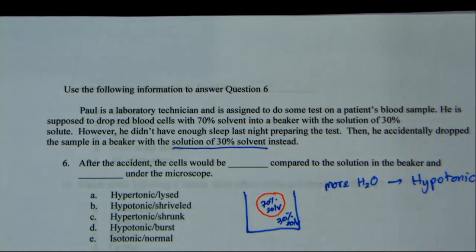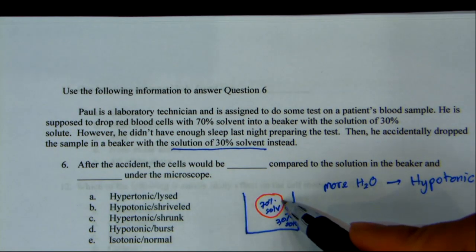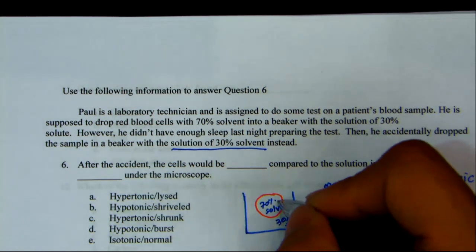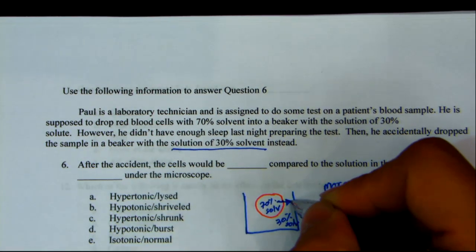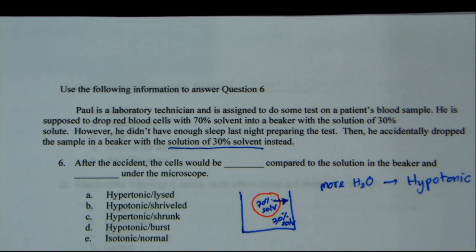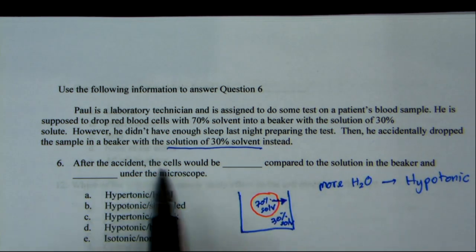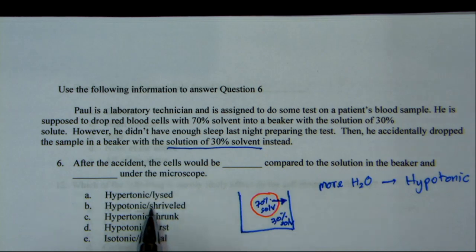So which one is hypotonic? The cell, right? Because it has more water. So the molecules move from high concentration to low concentration, right? So from the cell, the water within the cell moves out. So the cell would be hypotonic.